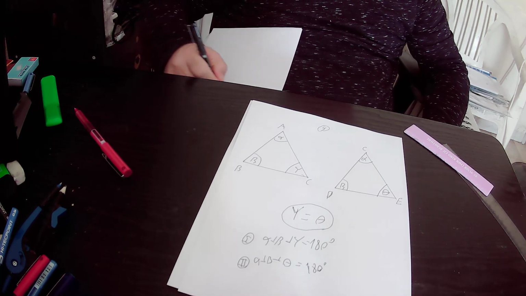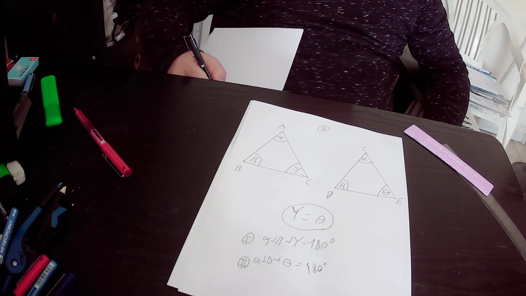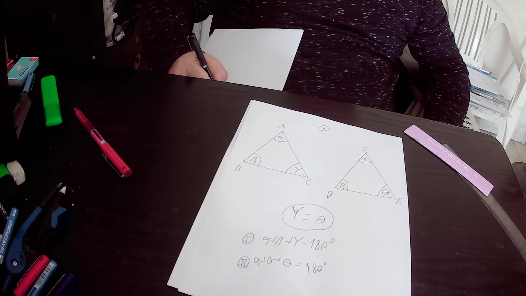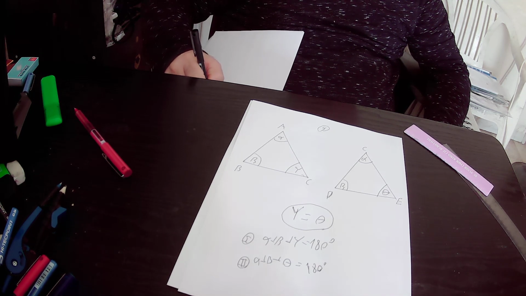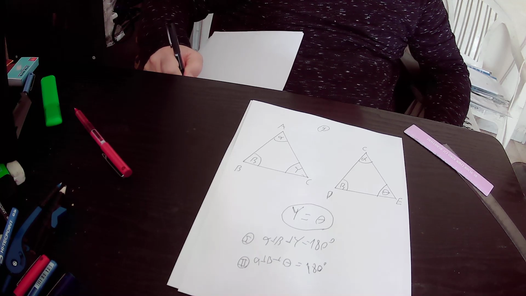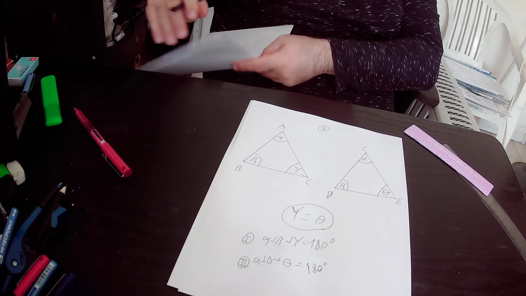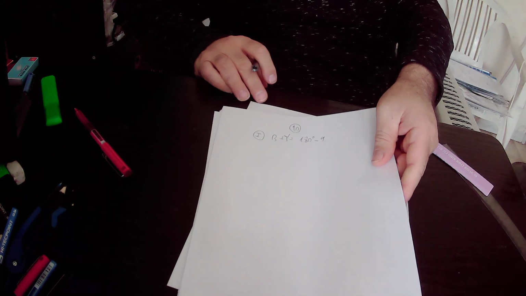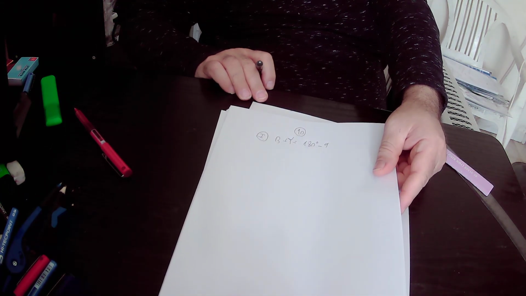We will subtract alpha from equation number 1, and we will get that beta plus gamma equals 180 degrees minus alpha.